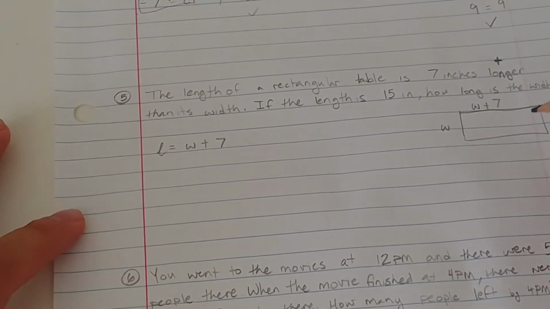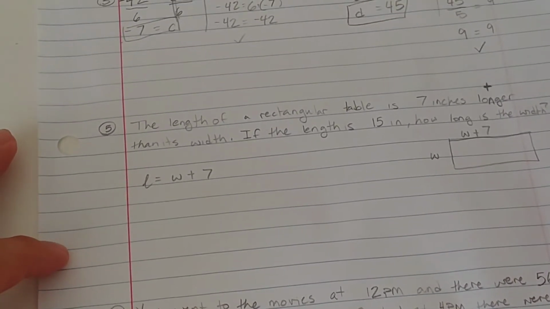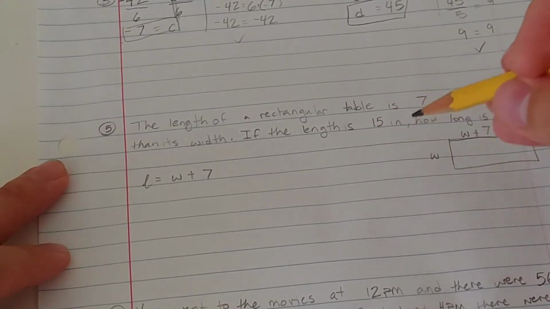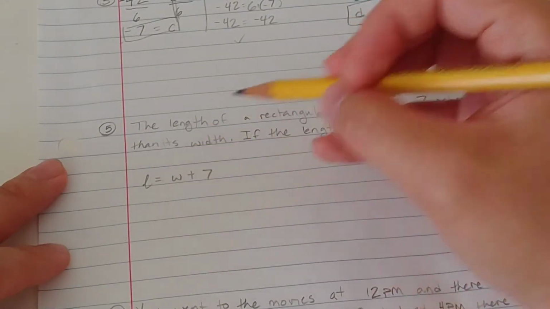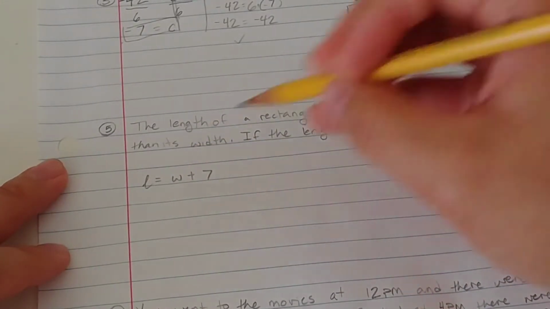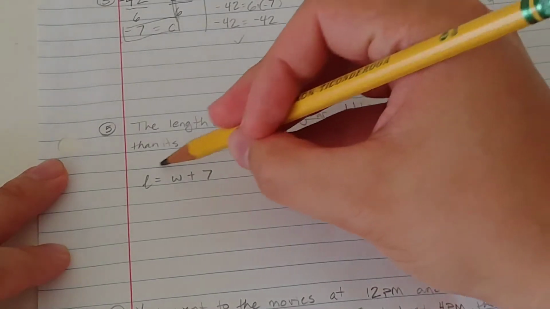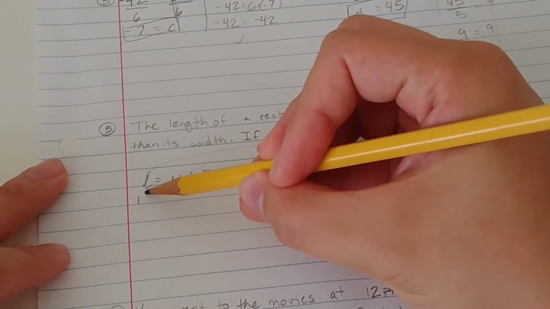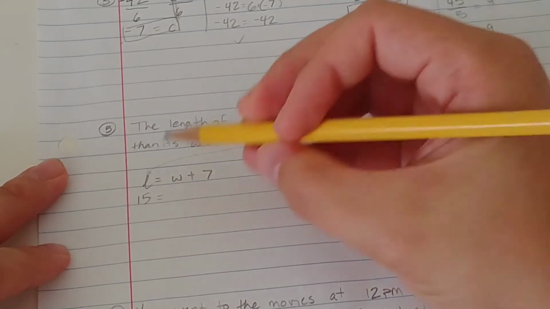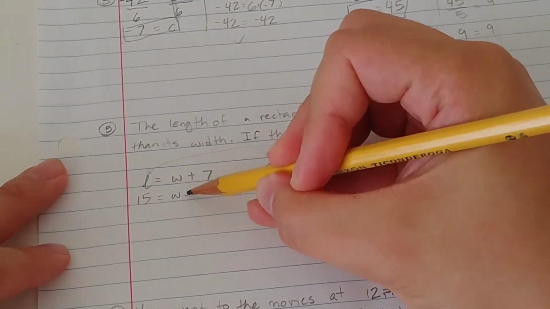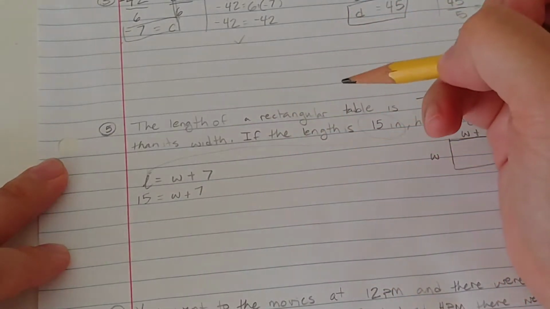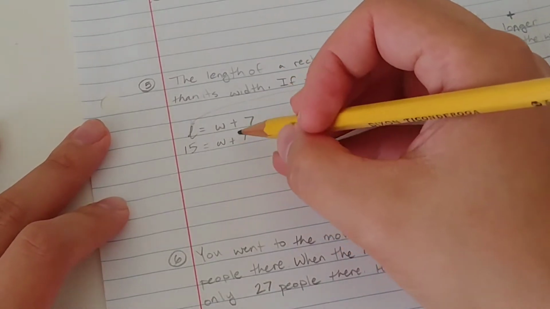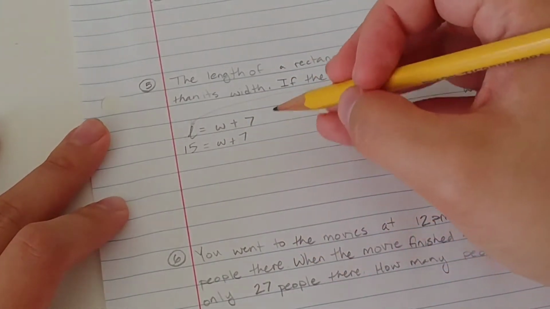that the length is 15 inches. So instead of L, we know that the length is 15 inches, so we're going to substitute that for the length. We put 15 equals W plus 7. All right, move that up. And hey, it's a one-step equation.